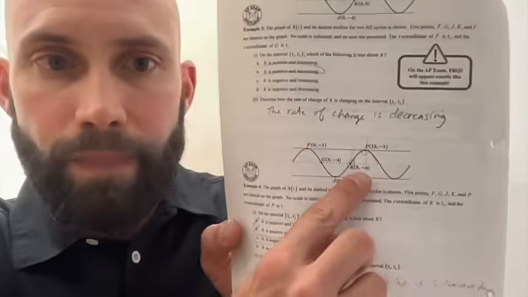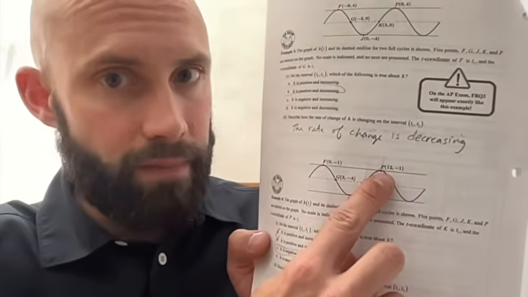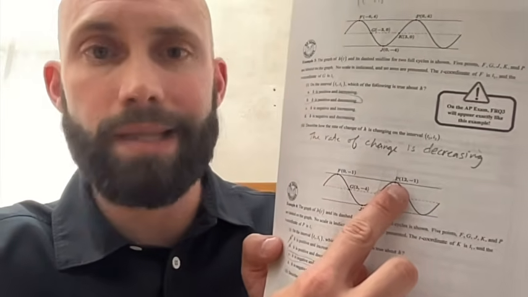All right, y'all, you should have looked at this, checked the output values on K and P. They go from -4 here to -1. So they're negative. The outputs are negative. This is below the axis, so this function is negative. Now, -4 to -1 means that this function is increasing, right? It's going up. So C was your answer.